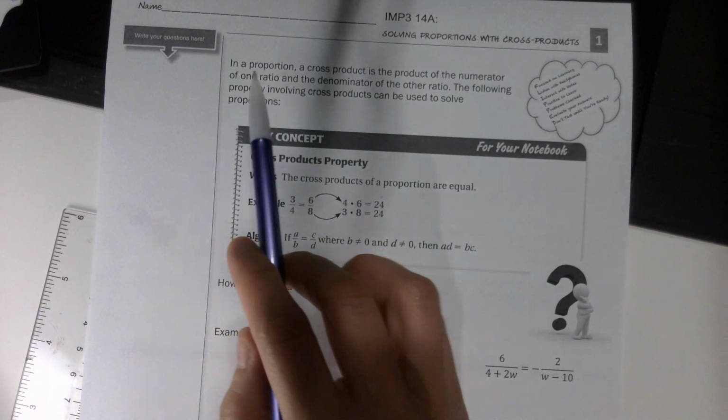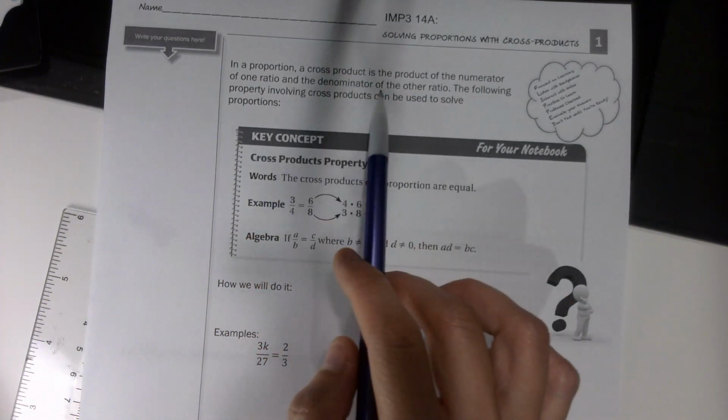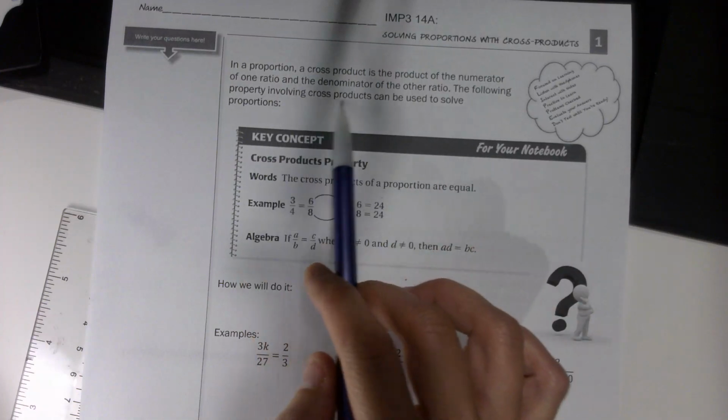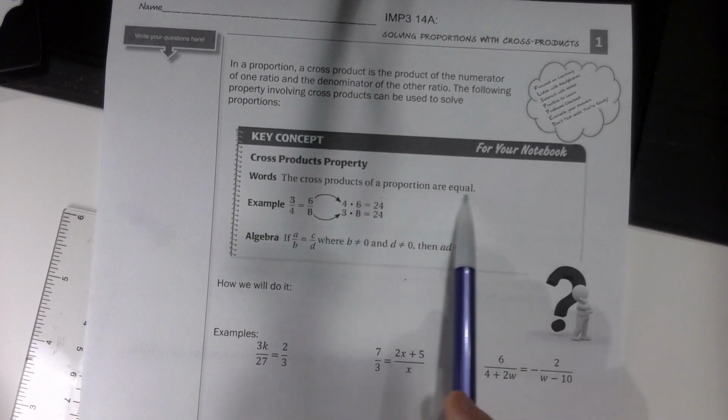Okay, so in a proportion, a cross product is the product of the numerator of one ratio and the denominator of another ratio. The following property involving cross products can be used to solve proportions. Right, so the cross products of a proportion are equal.